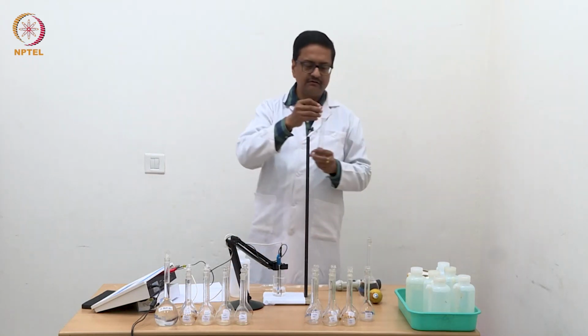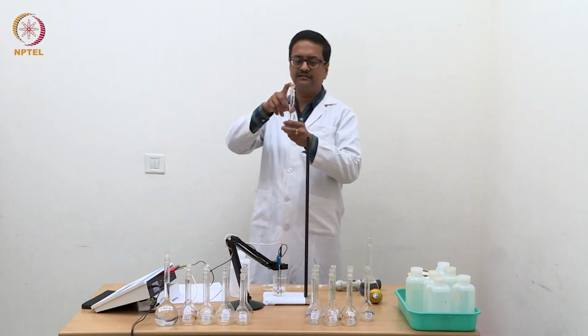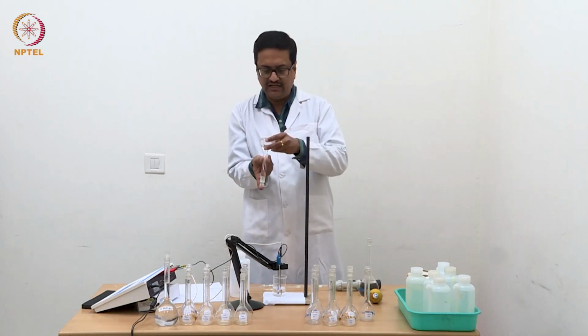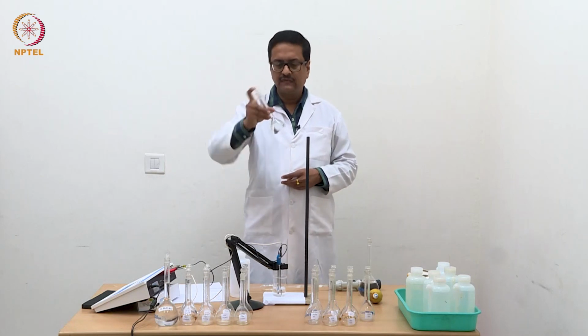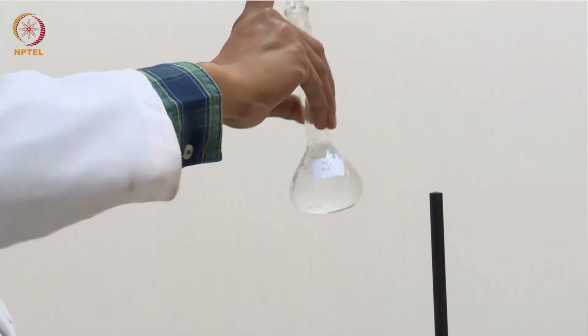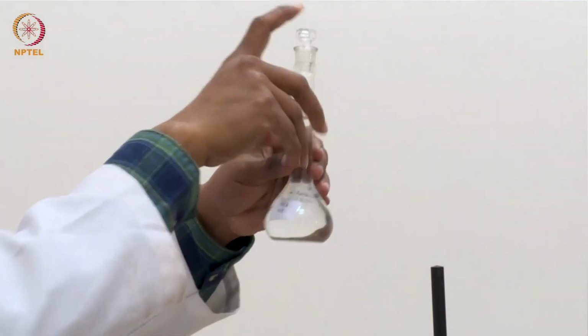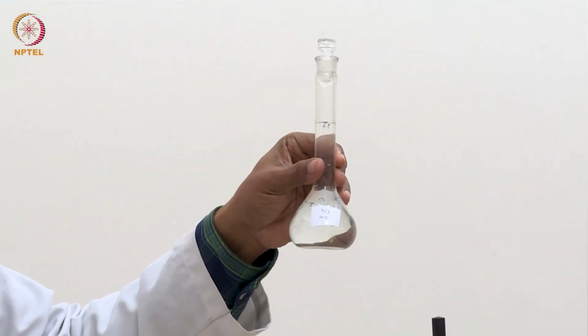So after taking it up to the mark, we close it and shake well to homogenize. So now this solution is a homogeneous solution of N/2 HCl.